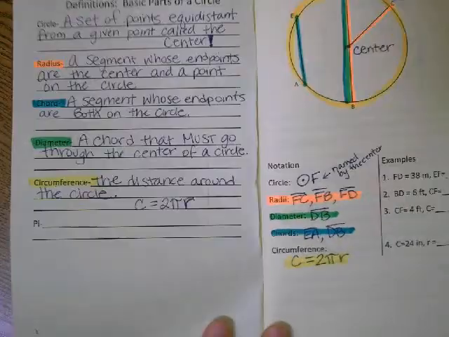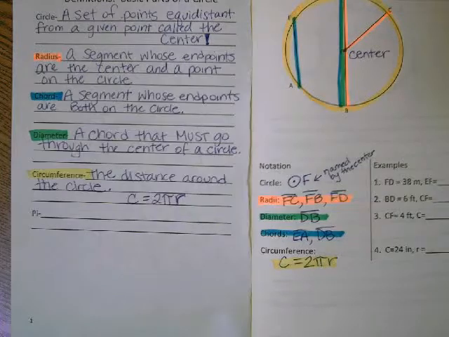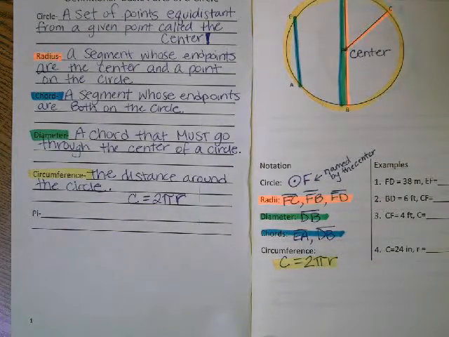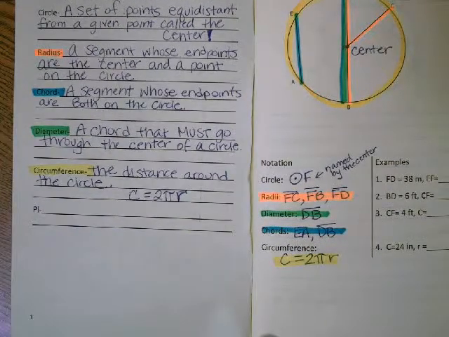Alright. Let's talk about pie. It's tasty. It's yummy. My favorite is chocolate. I like pecan pie. I like pumpkin pie. I'm not such a fan of apple pie, but it's okay.